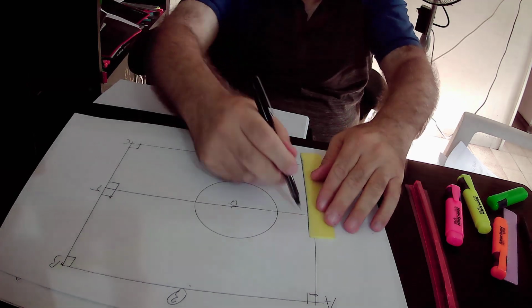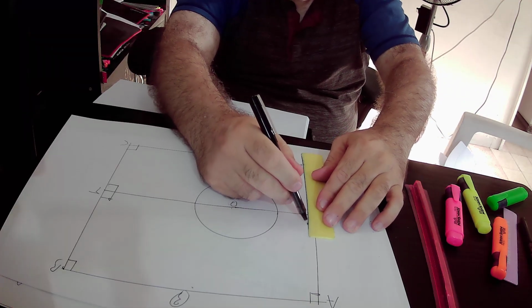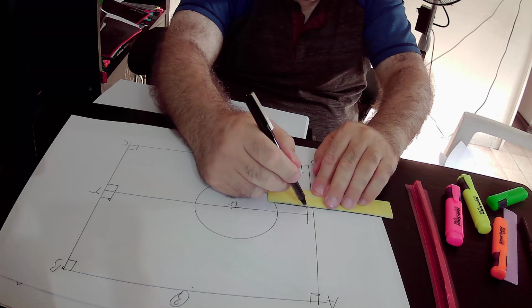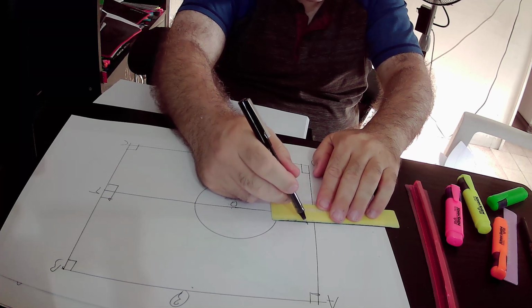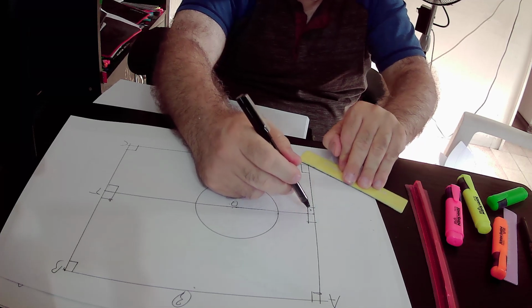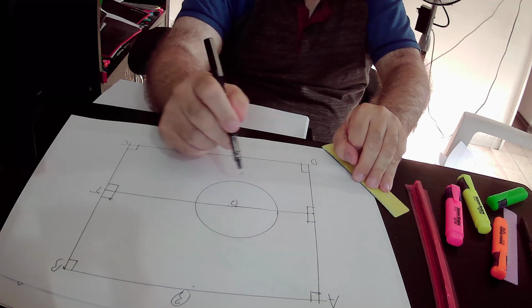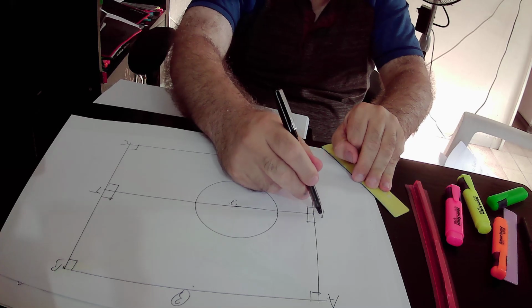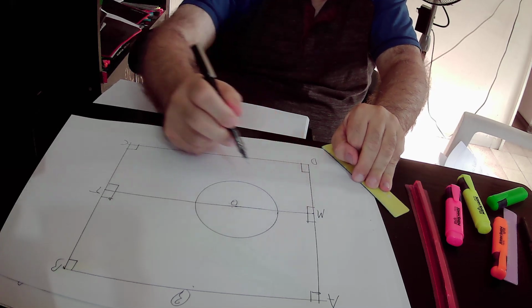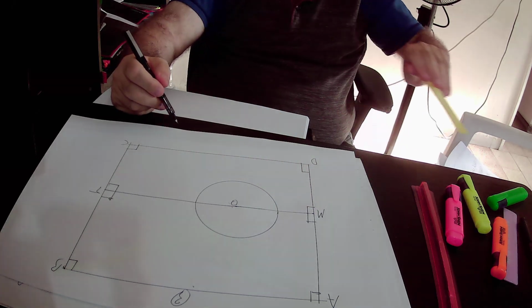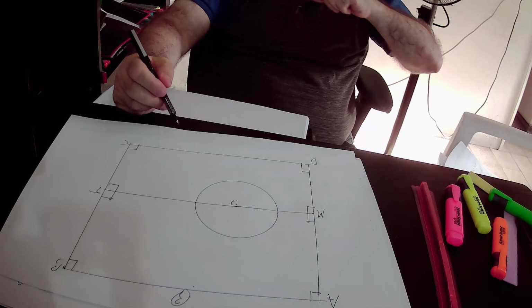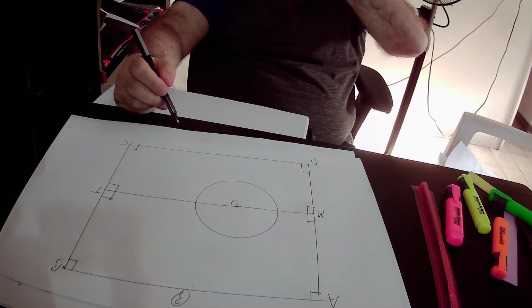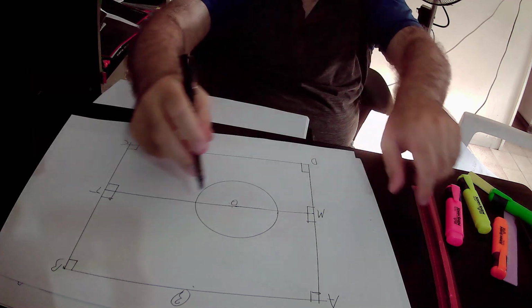So here this angle will be equal to 90 degrees, and this angle also will be equal to 90 degrees. We define the touching point of the perpendicular from point O and AD as M. Likewise, from point O, we'll go perpendicular on AB.